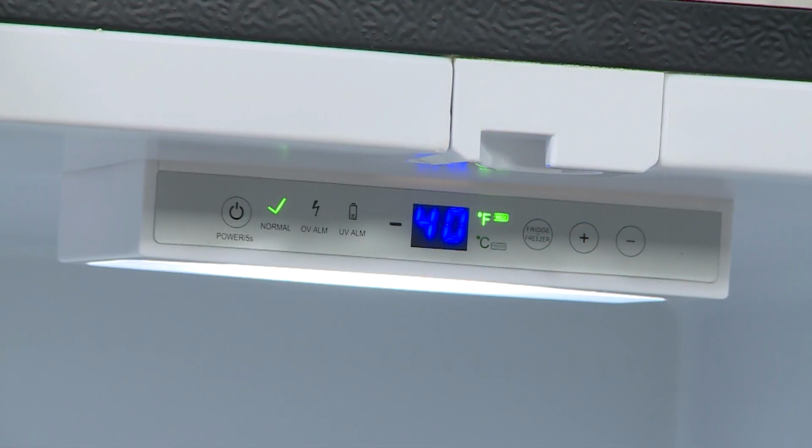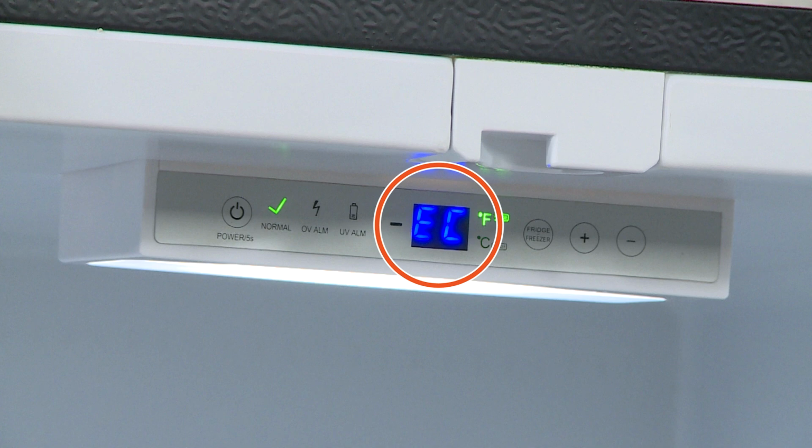When the power board detects an issue, it activates an error code that appears on the control panel. With specific codes, a beeping alarm will sound to draw attention to the error. If multiple errors are present, the system will display one code at a time. Once the first issue is resolved, the next code will appear until all errors are cleared.